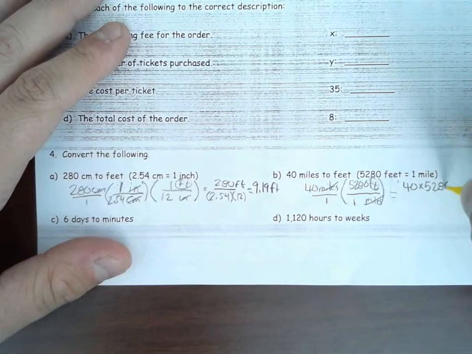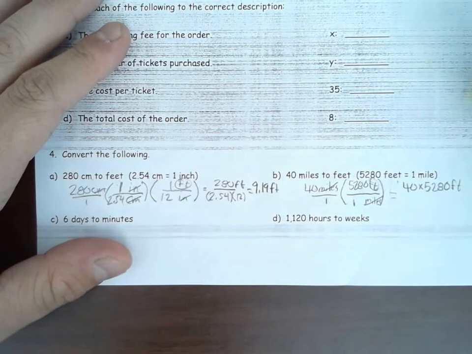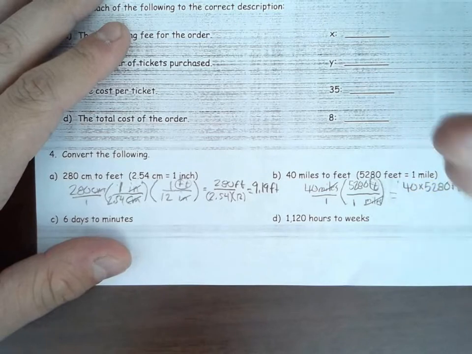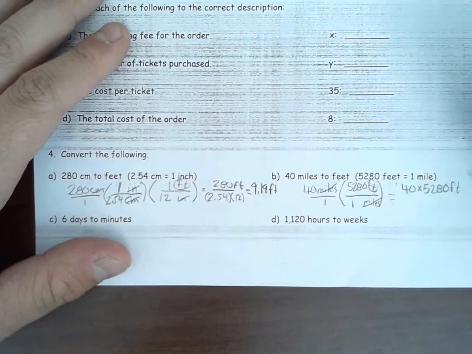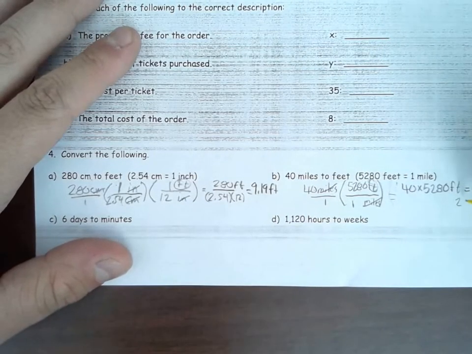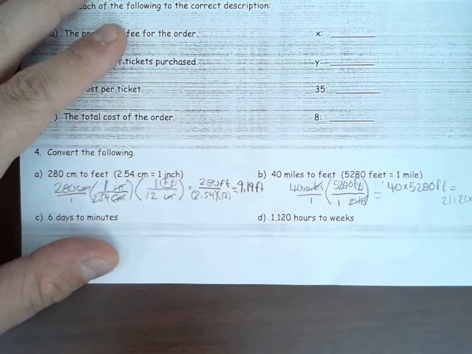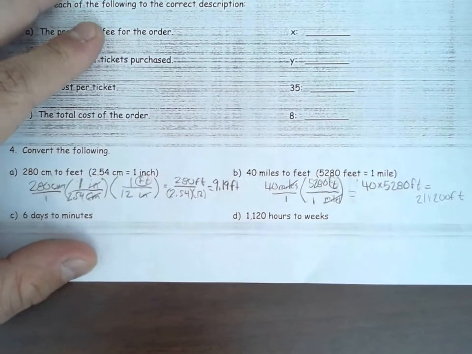And you can think of that too. You have 40 of these, 5,280 feet, so it's just that 40 times. This is why we multiply. And this comes out to be 211,200 feet. Oops, sorry, that's off the side there a little bit.